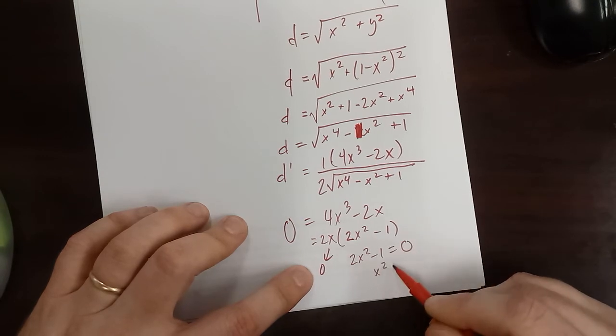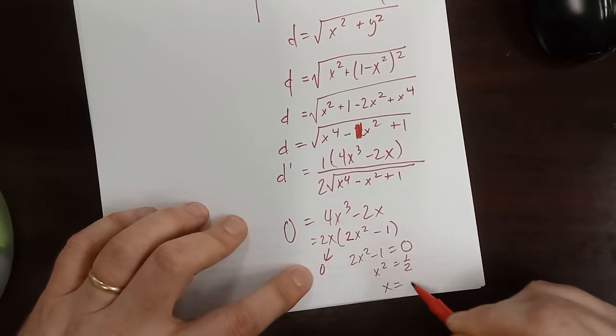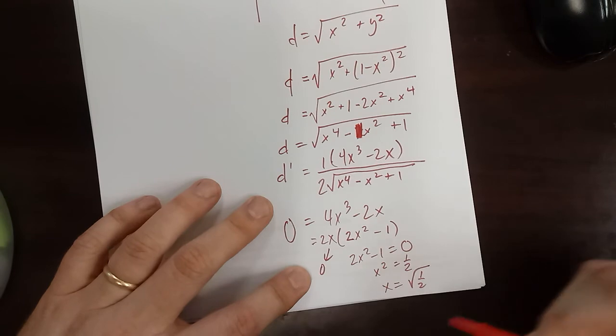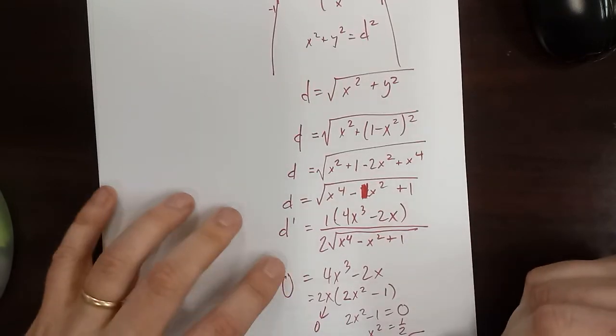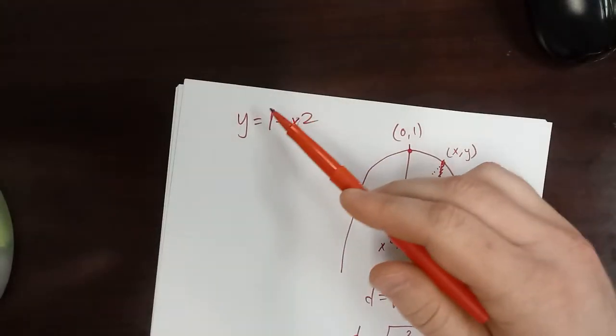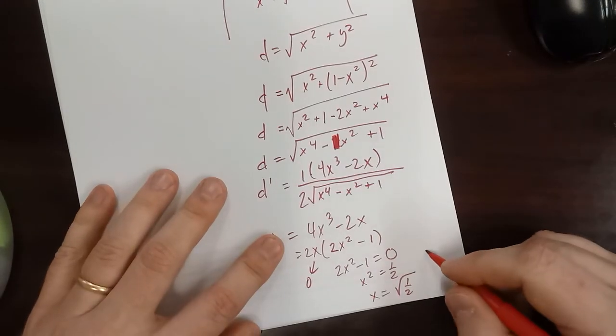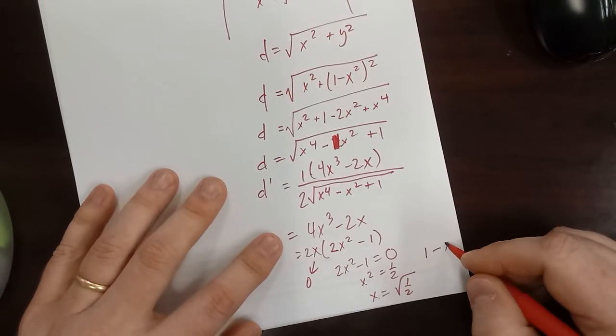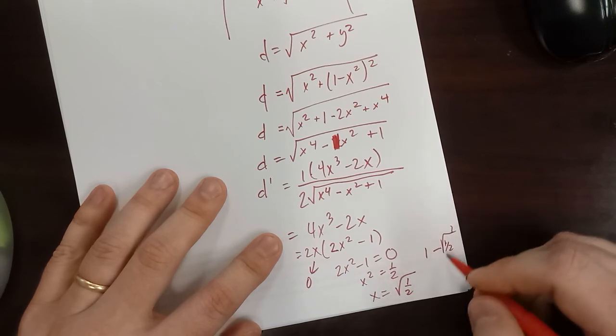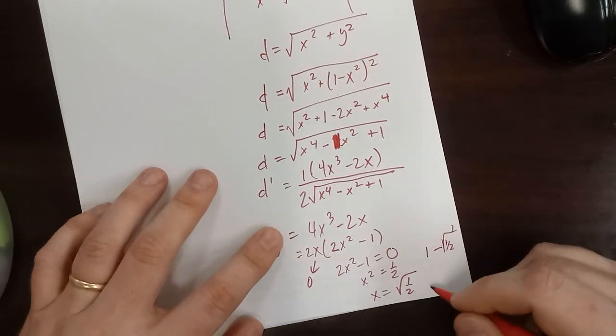So x squared is equal to 1/2. So then x is equal to the square root of 1/2. So if x is the square root of 1/2, remember that 1 minus x squared is what y is. So 1 minus the square root of 1/2 squared. That's 1 minus 1/2, which is 1/2.